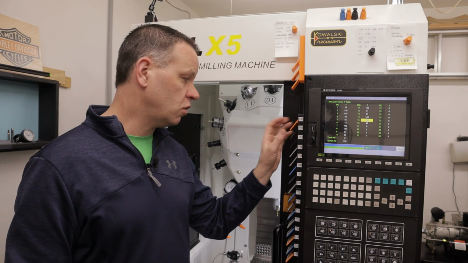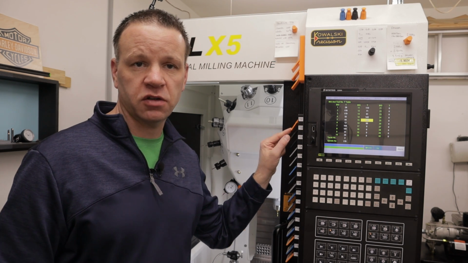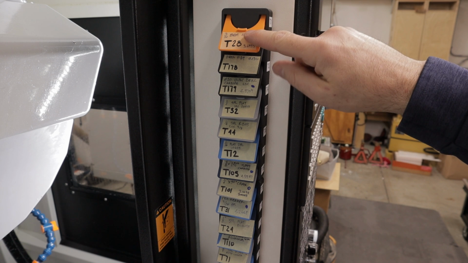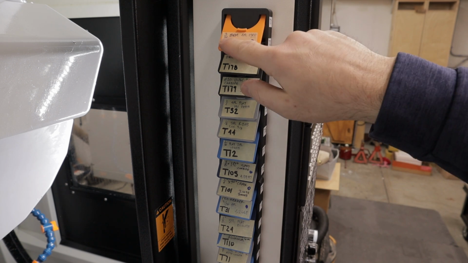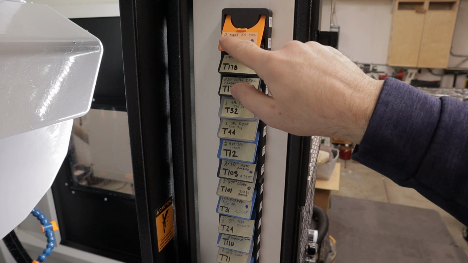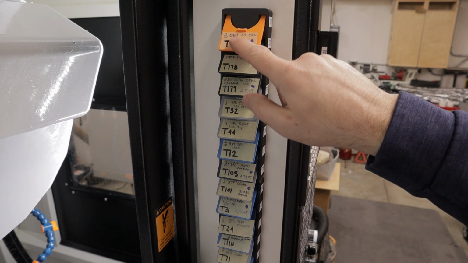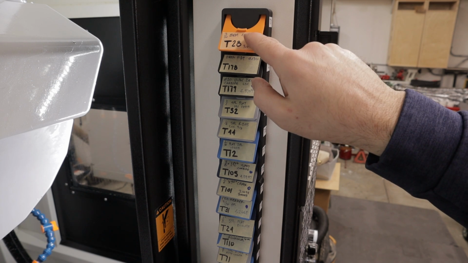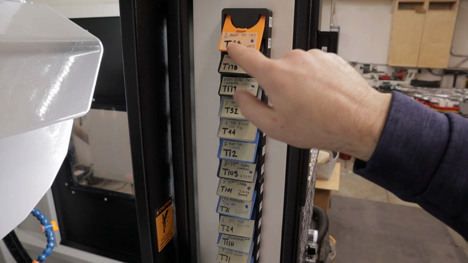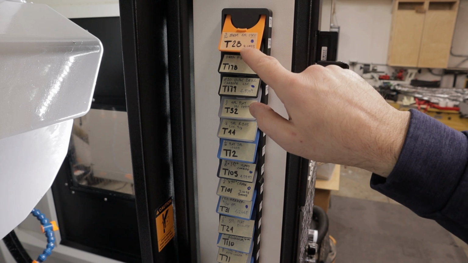So let me show you these close up. Okay, so here's all the tool tags I have. There's 16 of them. So on this first one here, I have a 3/16 ball end mill, 4 flute, and I wrote use, but it's my roughing tool, and that's tool 28, and that's the offset.